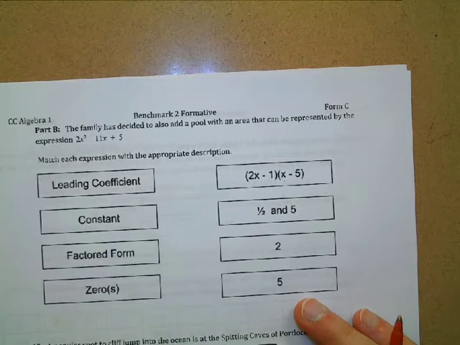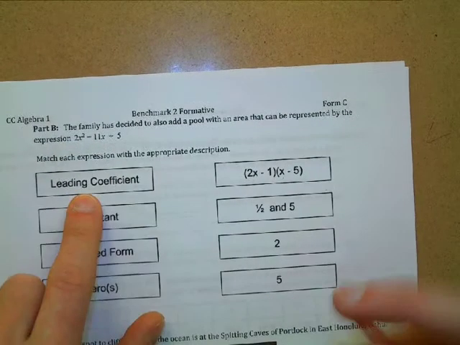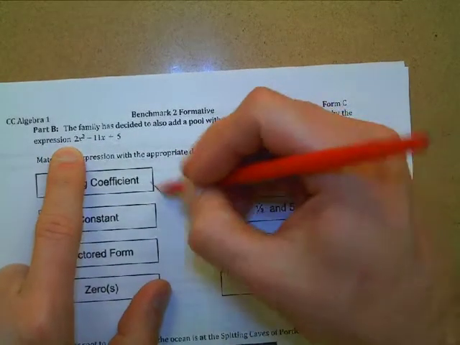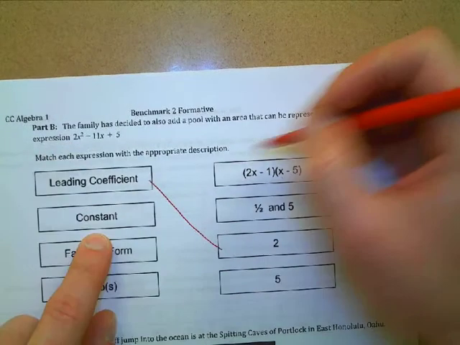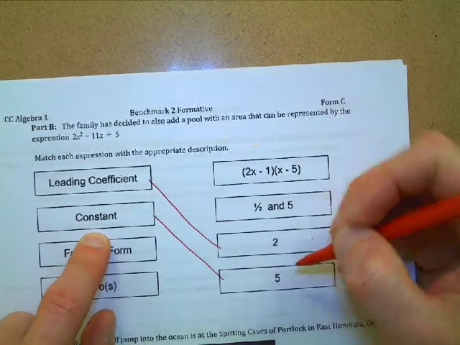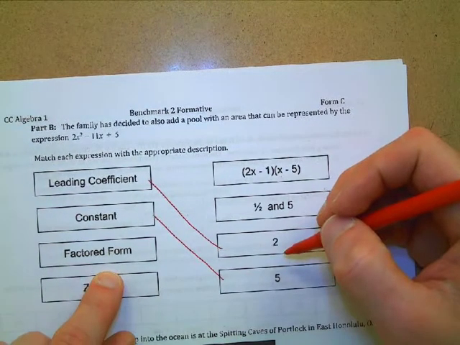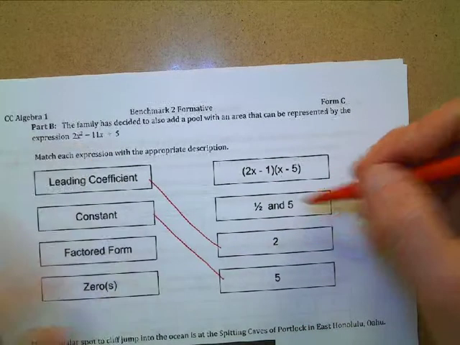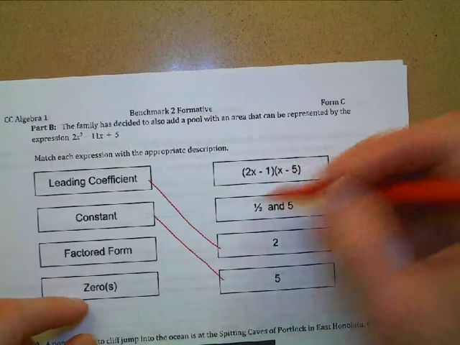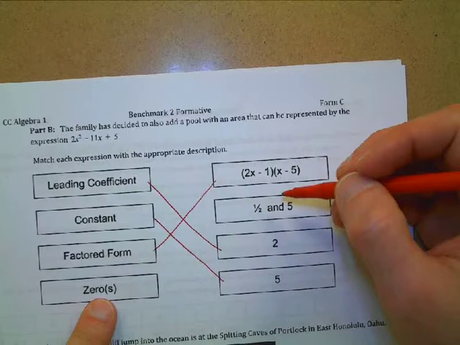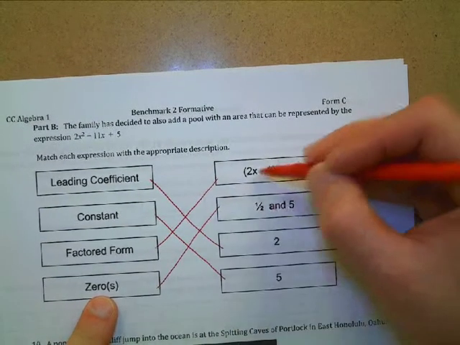So what's the lead coefficient of this? The lead coefficient is 2, right? It's the coefficient of the highest powered term. The constant here, that's the 5, so that matches to the 5 right there. The factored form, okay, so in other words, what is this factor to be? Well, if you just look here, there's only one thing that looks factored, so it's got to be that one. And then the zeros, well, that's what happens when you set these equal to 0 and you solve, you get the 1/2 and the 5 there, okay? So not really any hard work there.